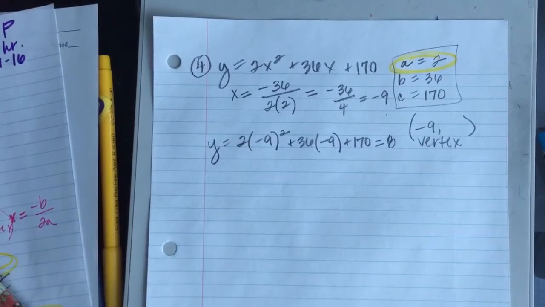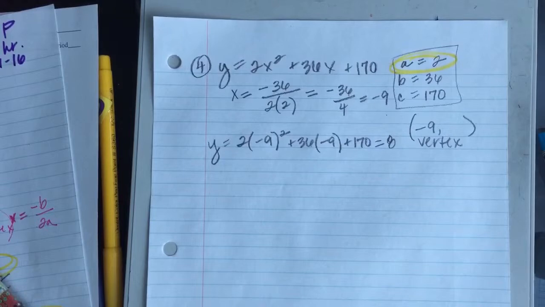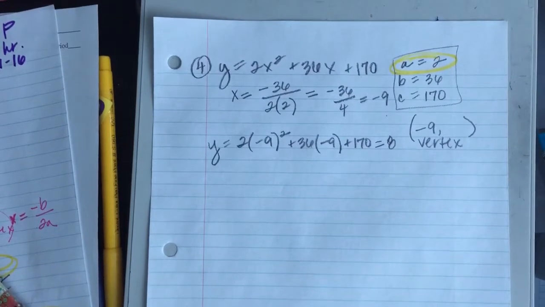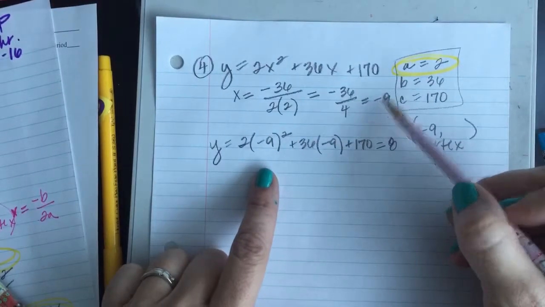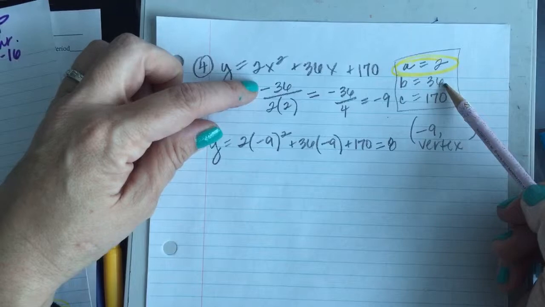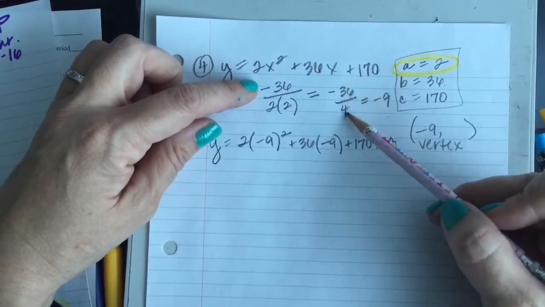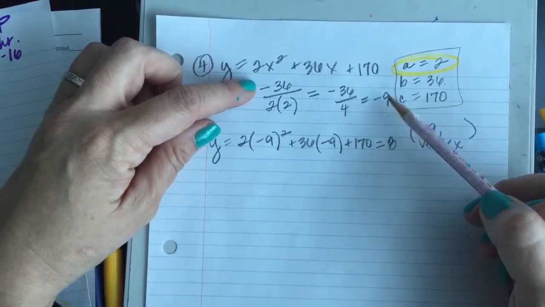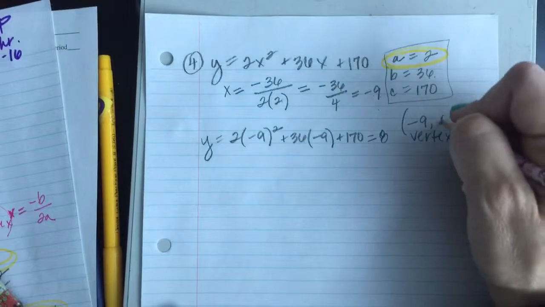And then, where am I at? Ask me something. How did I get negative 9? Negative b, the b was 36, so the opposite of 36 over 2 times 2. 2 times 2 is 4. And then negative 36 divided by 4 is negative 9. So it's just me simplifying that negative b over 2a idea. So then this is sitting here at 8.